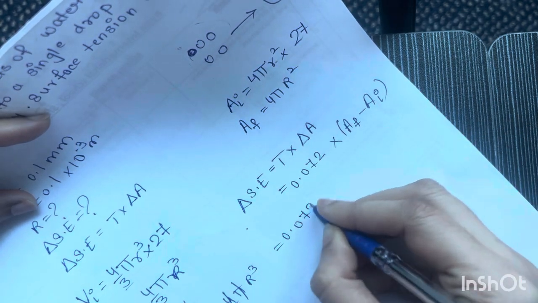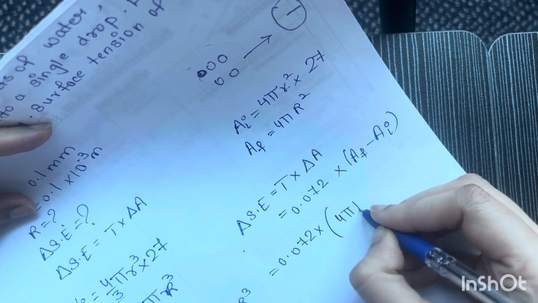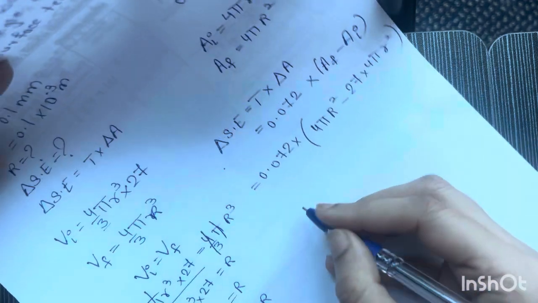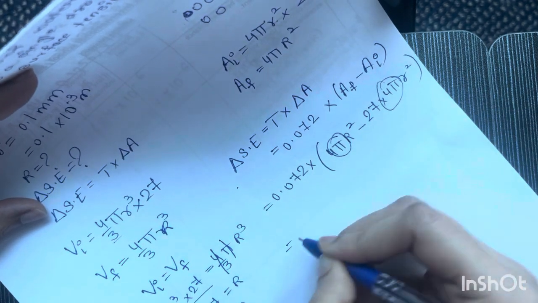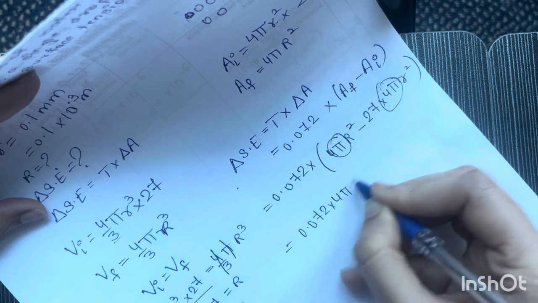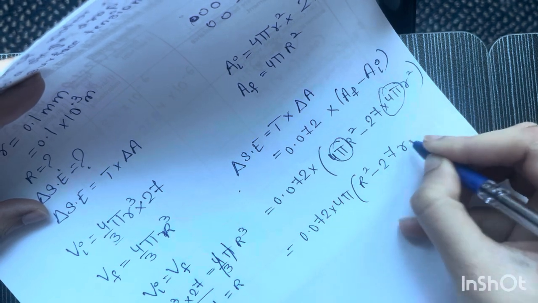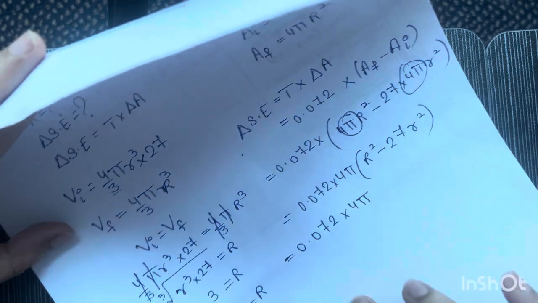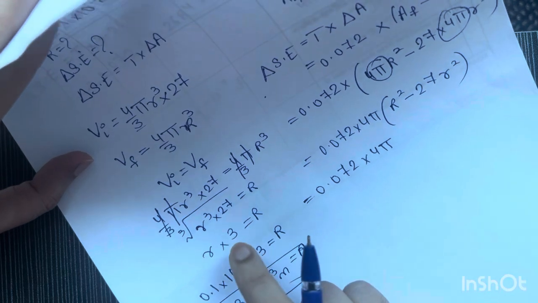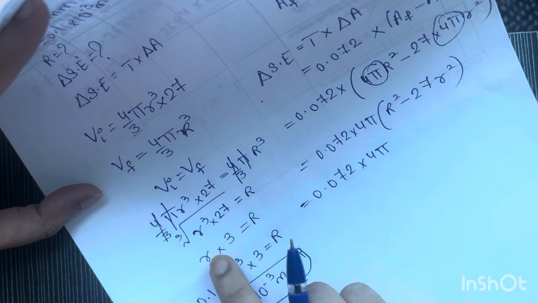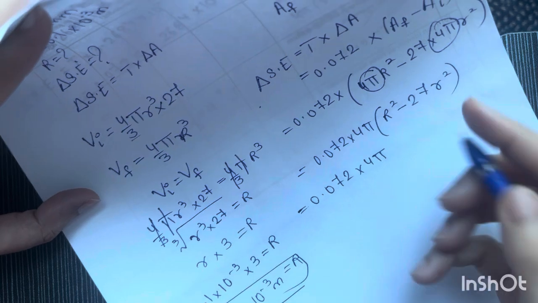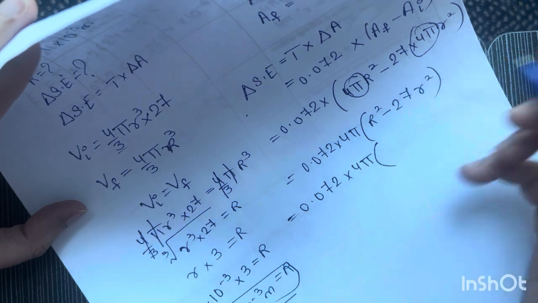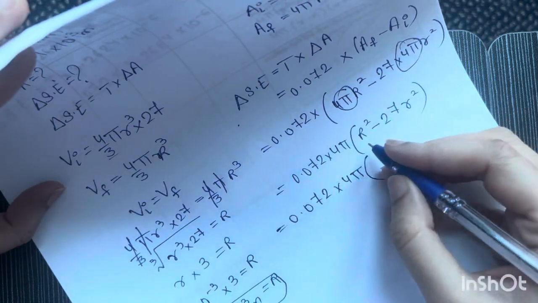That is 0.072 into the final area, 4 pi capital R square, minus the initial area, 27 into 4 pi small r square. So 4 pi is common. So 0.072 into 4 pi into capital R square minus 27 r square. Now capital R is 3r. We can do it that way also, or you can just substitute these two values and find out. It is up to you. I'll substitute the values and find out.